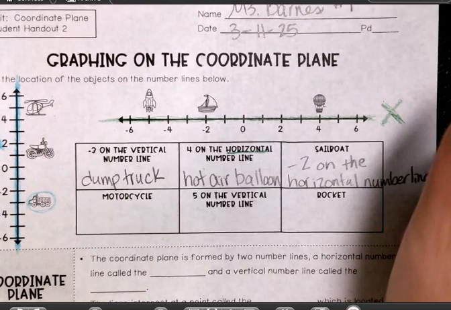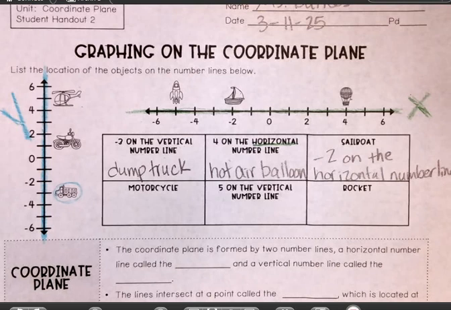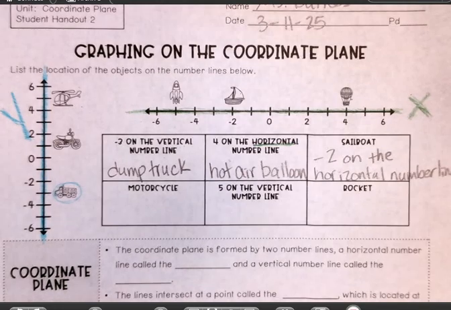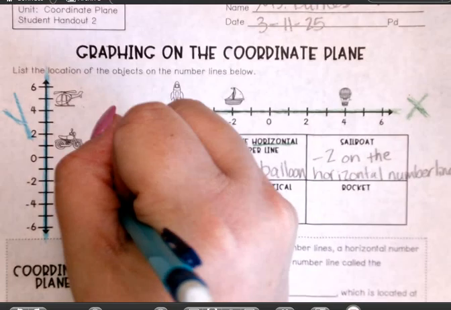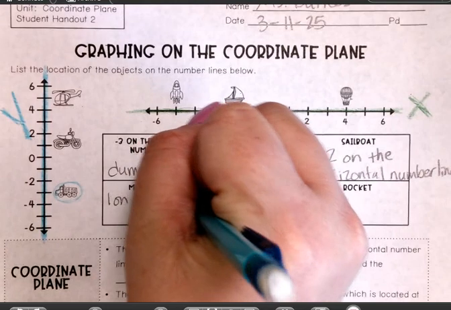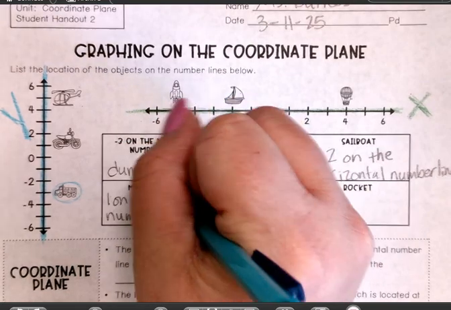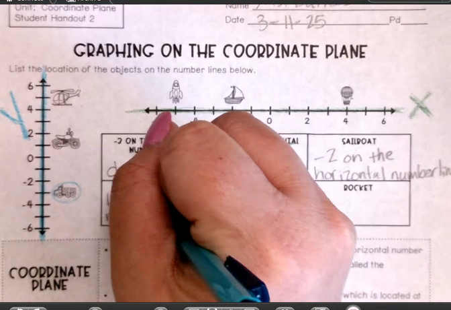I wrote too big. I always write too big. It is on the x-axis, Katrina. Very good. We're about to make that connection in just 1 minute. Good job. You're ahead of the bunch. Where's the motorcycle? 1 on the vertical. What axis is that, Katrina? Do you know? That's the y-axis. Well, you go ahead, sister girl.